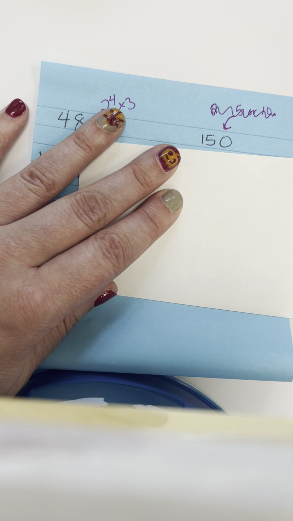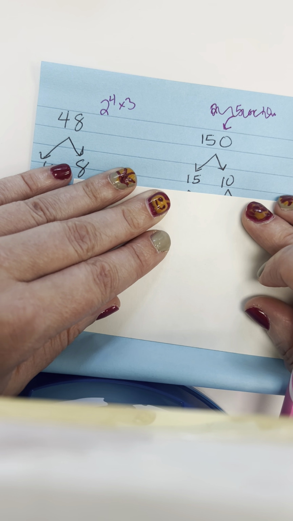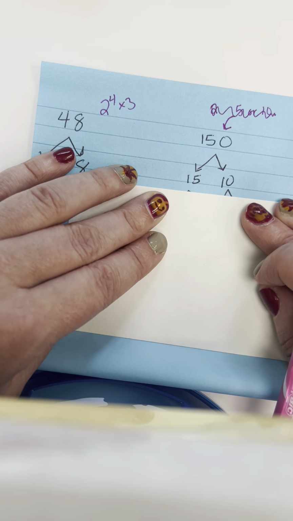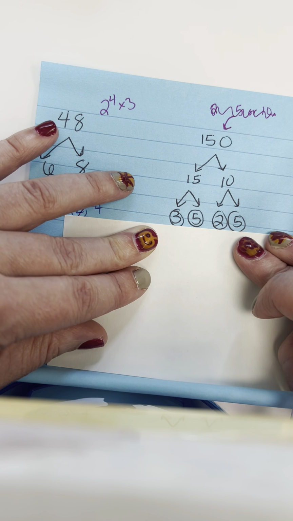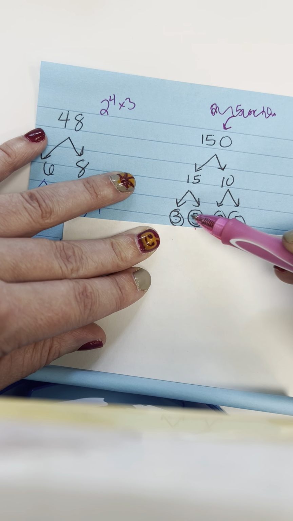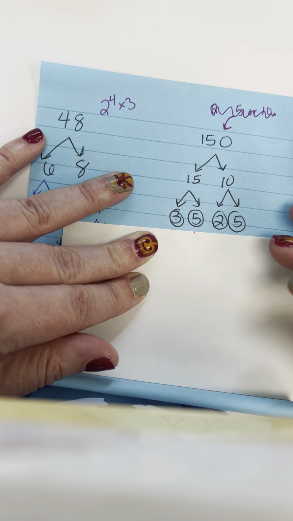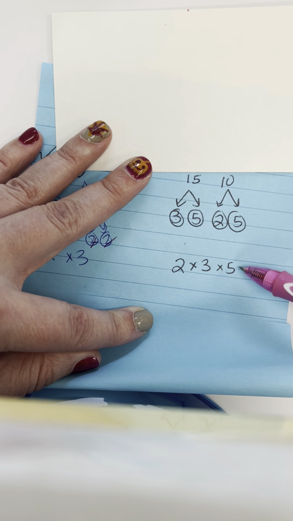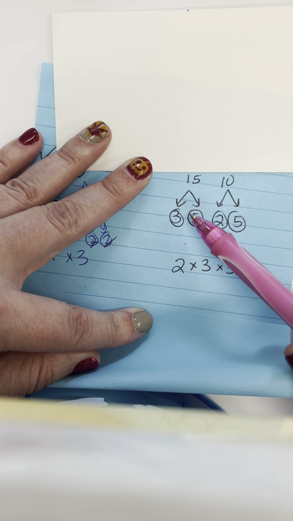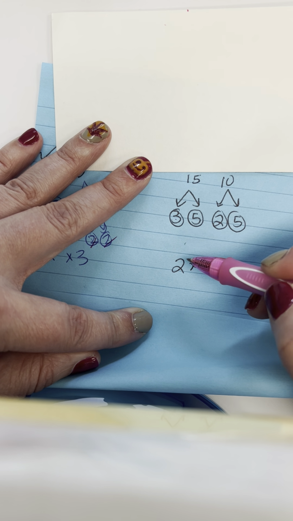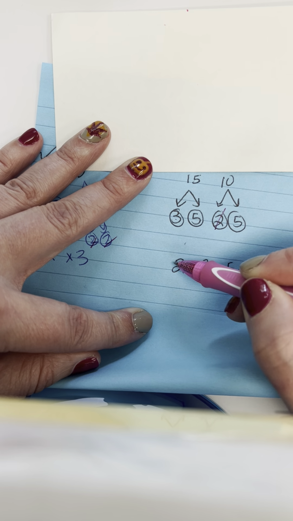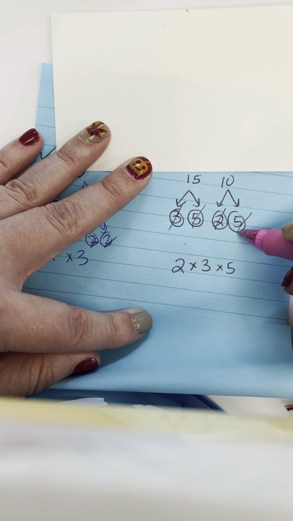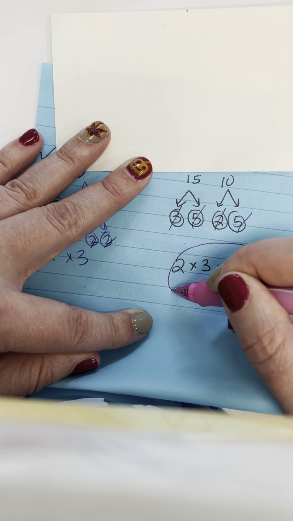All right, so let's go ahead and break this down. I used 15 and 10. It doesn't matter what you use. Don't erase your work. Let's just see if we get the same answer. Okay, for 15, I broke down 3 and 5, and those are prime. For 10, I broke down 2 and 5, and those were prime. I wrote down 2, 3, and 5, because look, I have a 2, I have 3, and I have 5. All right, now I'm gonna start counting them. I have 1, 2, I don't need an exponent. I have 1, 3, I don't need an exponent. I have 2 5s.